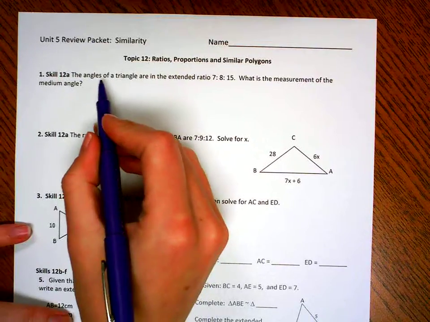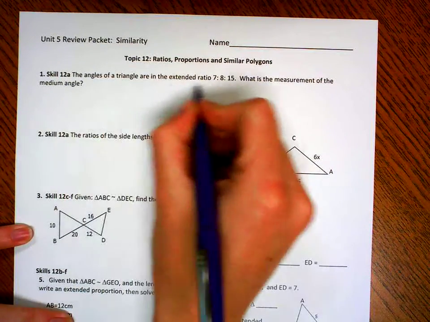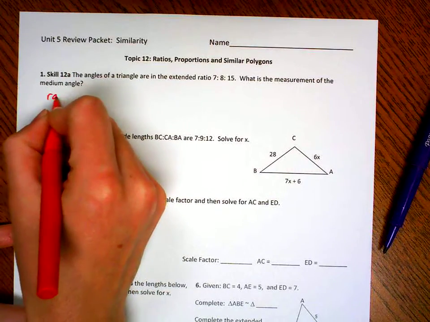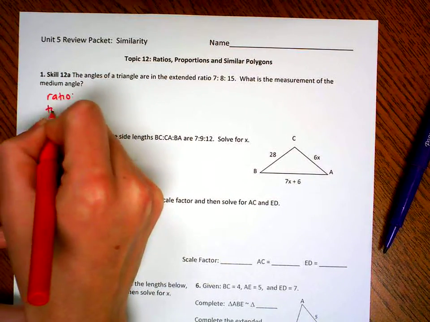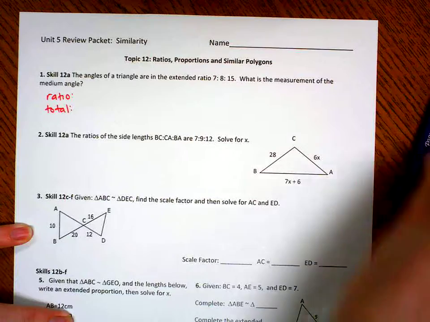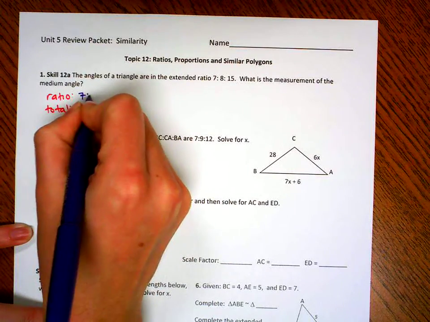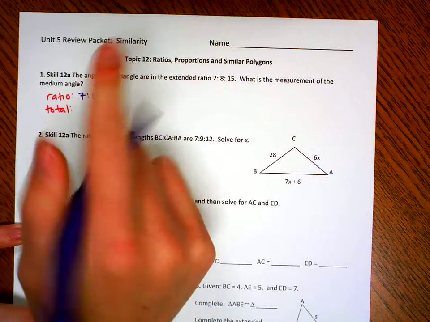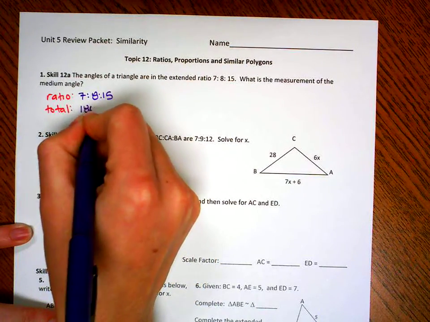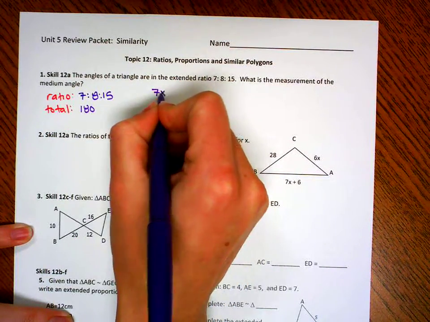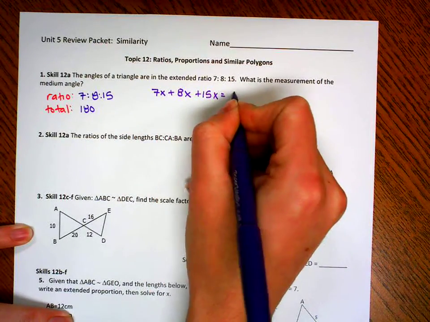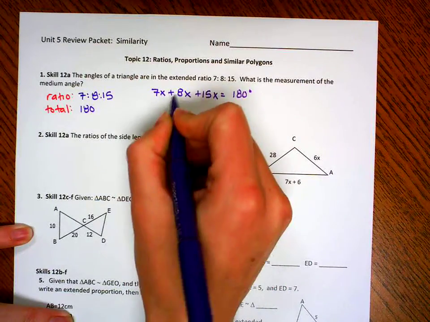So this first problem says the angles of a triangle are in the extended ratio of 7 to 8 to 15. Well, remember we said whenever we have an extended ratio, we want to determine our ratio and we want to determine our total. Okay, well the extended ratio is 7 to 8 to 15. And we're finding the angles of a triangle. Well, the three angles in a triangle always have to add up to 180. So that's going to be 7x plus 8x plus 15x equals our total. Our total is 180 degrees. So let's solve for x.